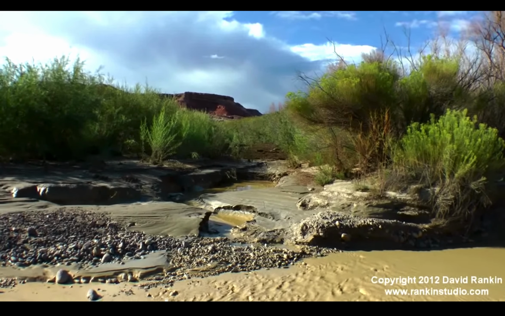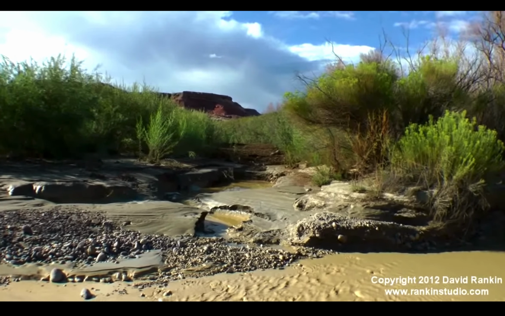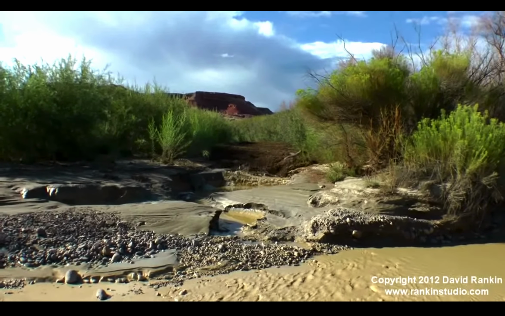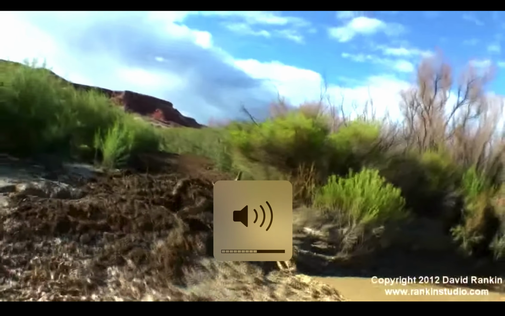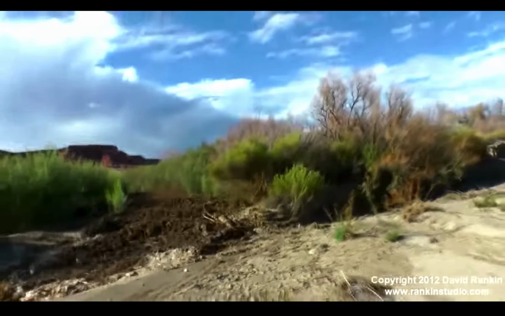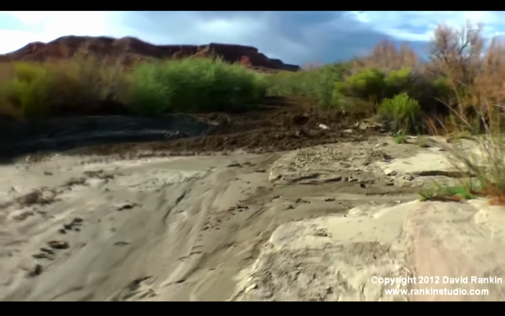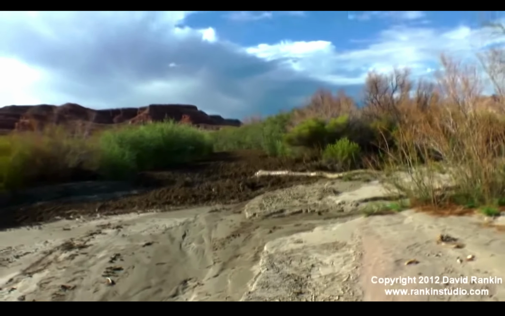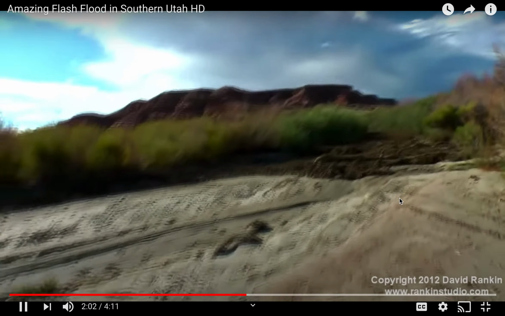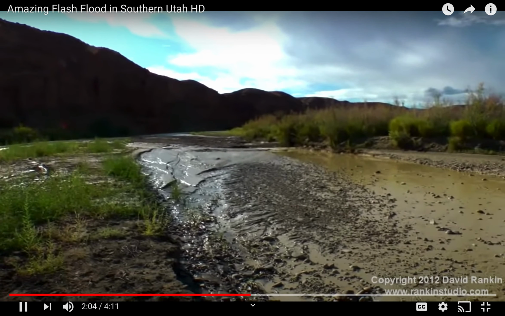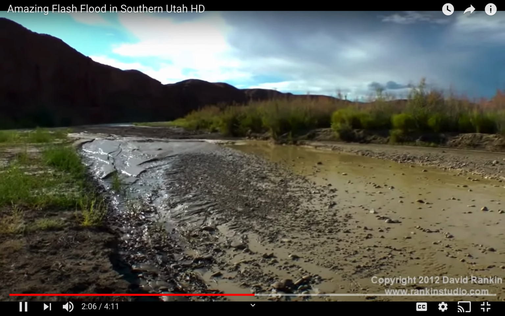So this region where we are looking at never received any rain. This is all rain coming from upstream of these streams. So notice it's not clear rainwater. This is bringing all sorts of debris, even what looks like a large tree branch, downstream.